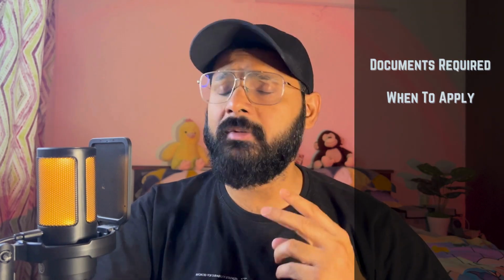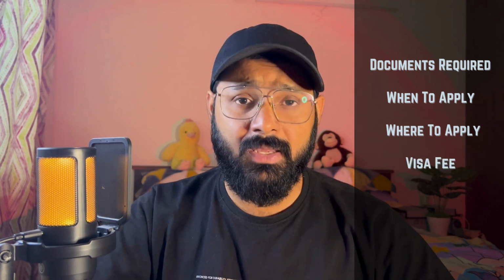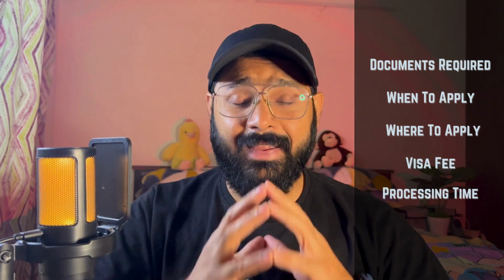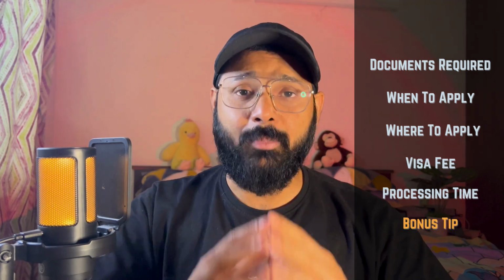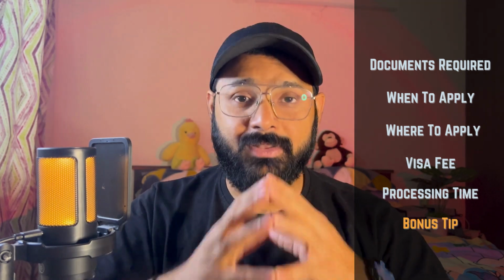And also I'm going to cover all important aspects like what documents are required, when to apply for this visa, where to apply, what the visa fee is, and what the processing time is. And in the end, I'm going to give a bonus tip about other countries you can visit by using this UK visa. So stay tuned till the end, and without wasting any time, let's jump right into the video.